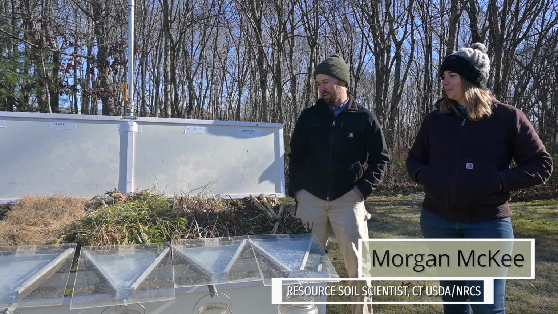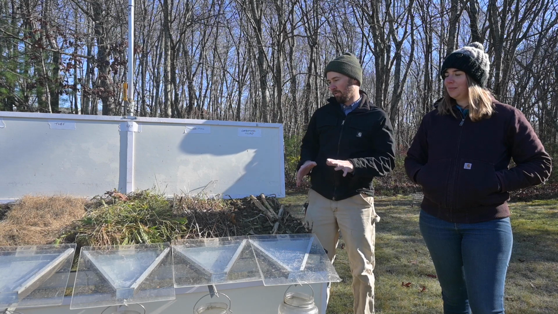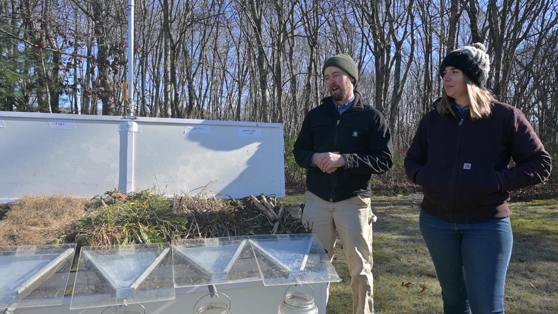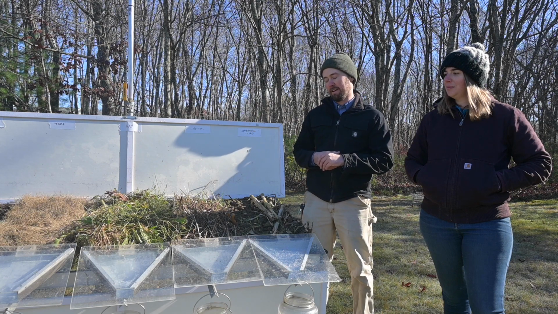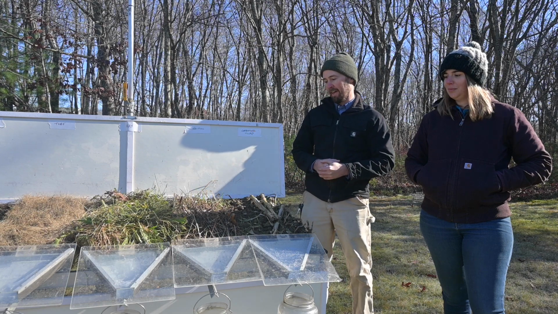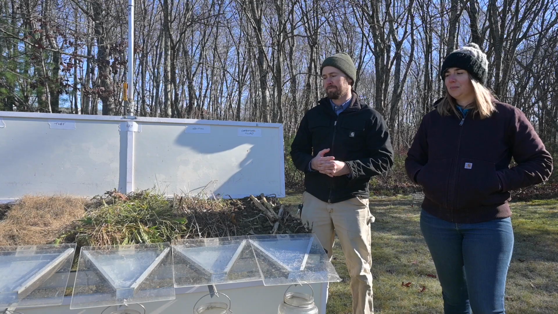Today we're going to be showing you a rainfall simulator. Just briefly, what we're going to do is simulate a really intense rainfall event over some different soil trays that we've gathered from sites that are under different management or land use.